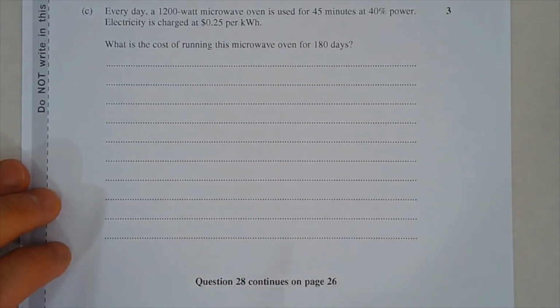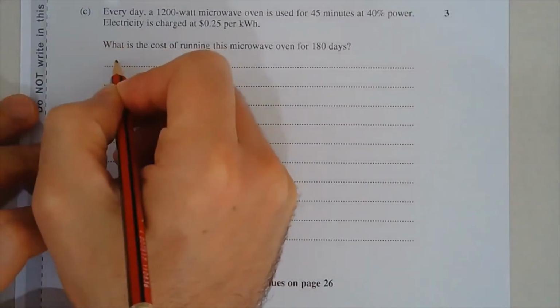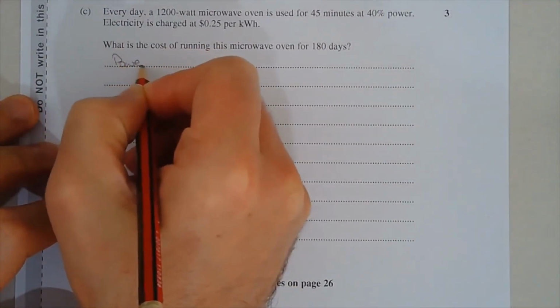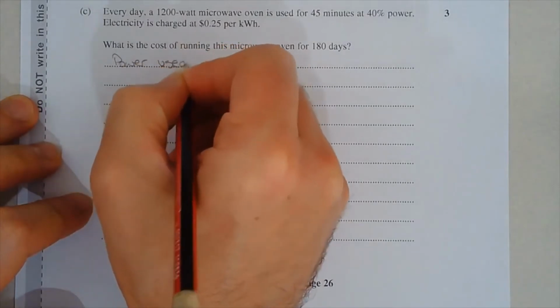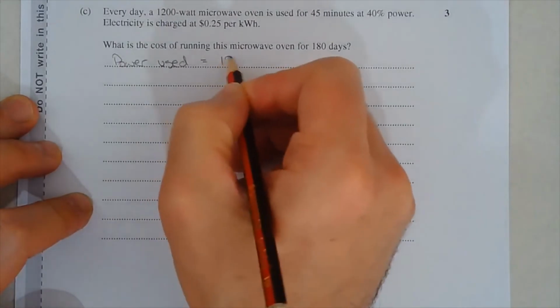So I think the first thing we need to do is to work out the power consumption first, then we'll work out the energy consumption in kilowatt hours, then we'll work out the cost per day, and then we'll multiply that by 180 days to get total cost for those 180 days. So power is equal to 1,200 watts.